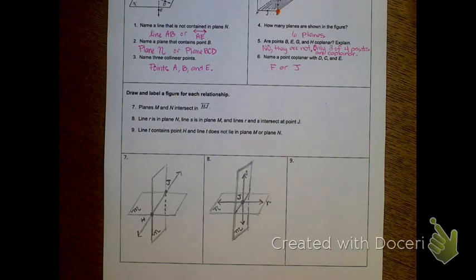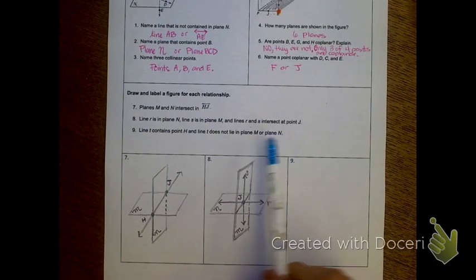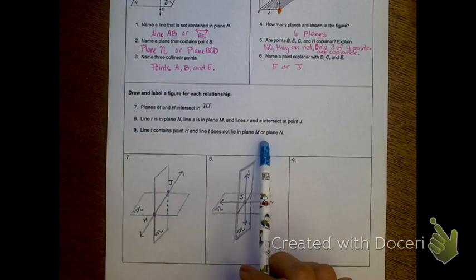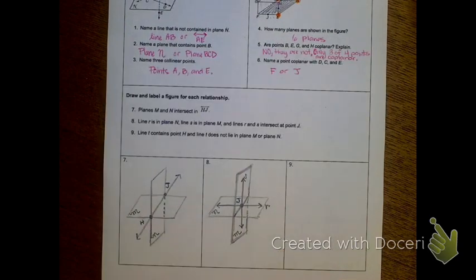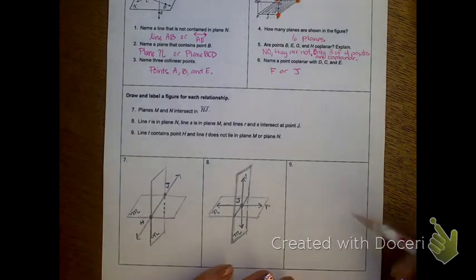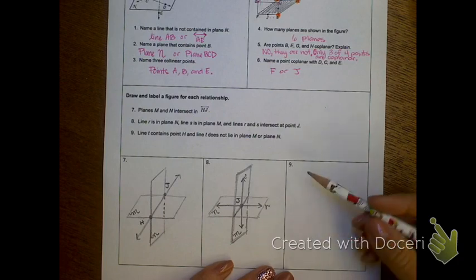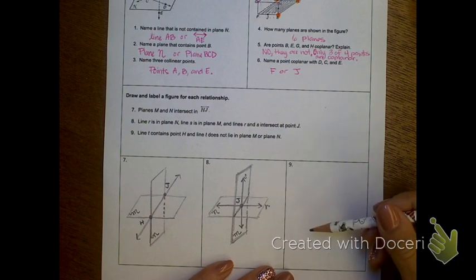Okay, last, it says line T contains point H, and line T does not lie in plane M or plane N. Okay, so I have these two planes, and this line doesn't lie in either one of those planes. Okay, so let's draw our two planes.